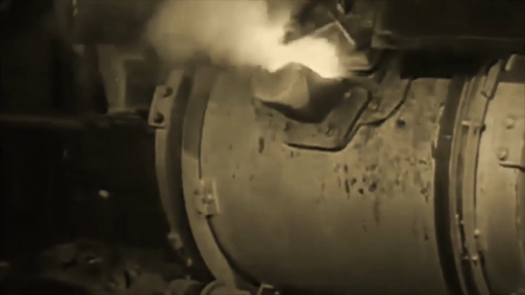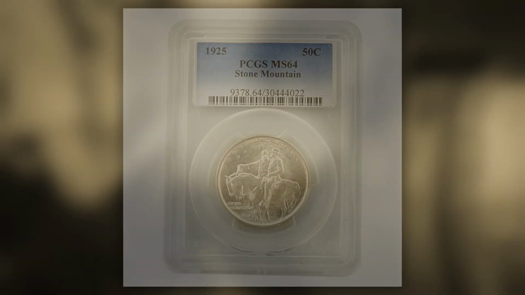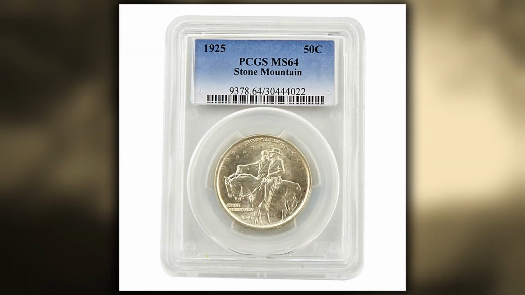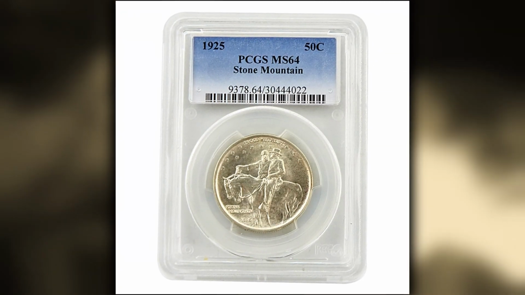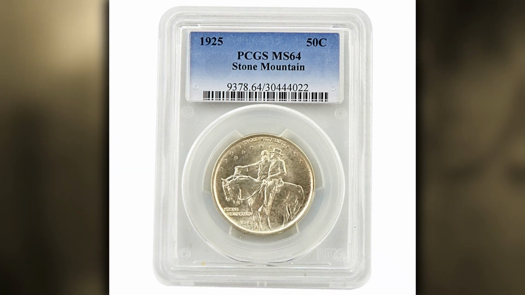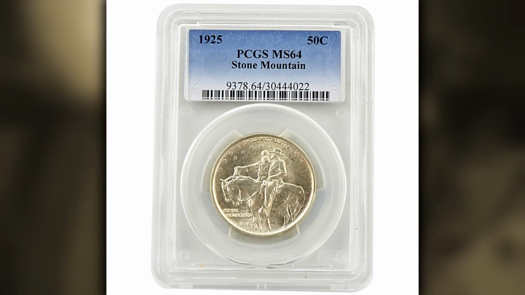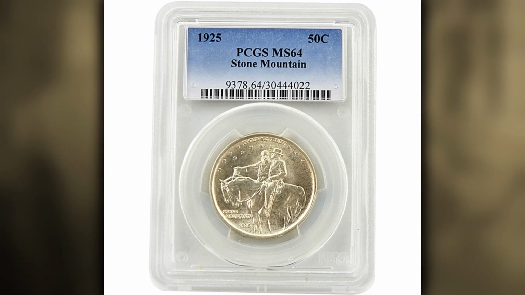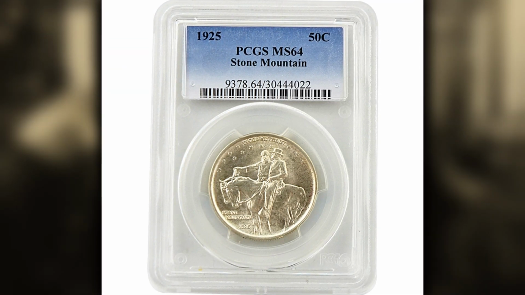Construction had halted the same year. A scaled-down sculpture was eventually completed in 1970 because of the large quantities issued. Over 1 million remain in existence. The Stone Mountain Memorial half-dollar remains inexpensive compared to its other U.S. commemorative counterparts. Now, as far as the dimensions go, it weighs 12.5 grams.